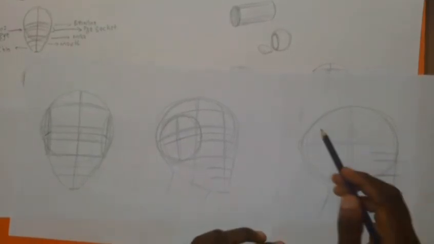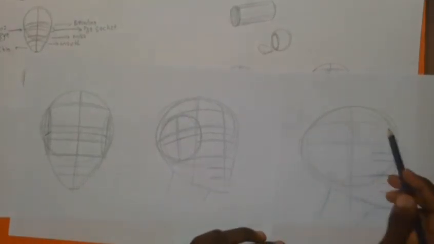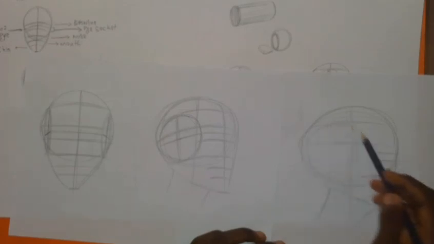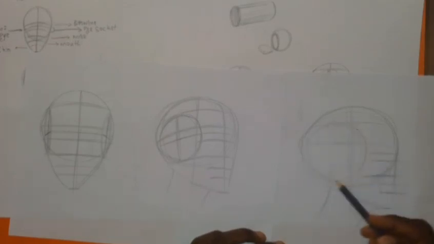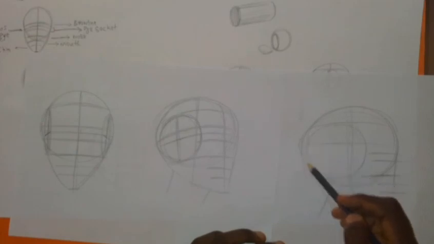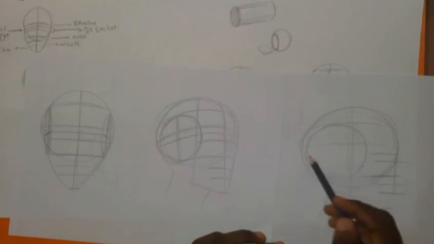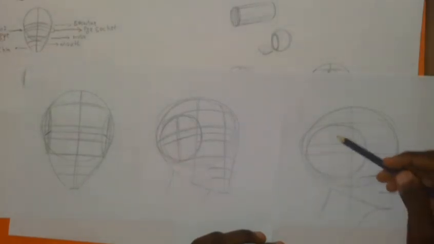Now for the side, let's do that here. The hairline, from the hairline to the nose, we'll put in our egg shape. And also divide it in 4 equal parts.